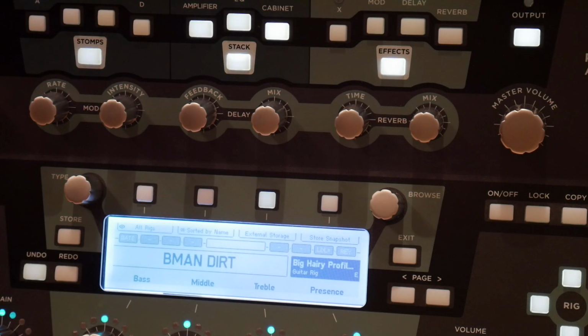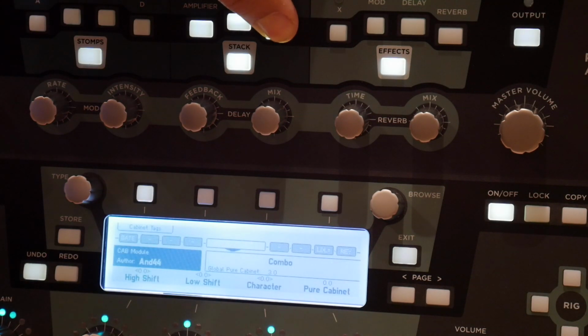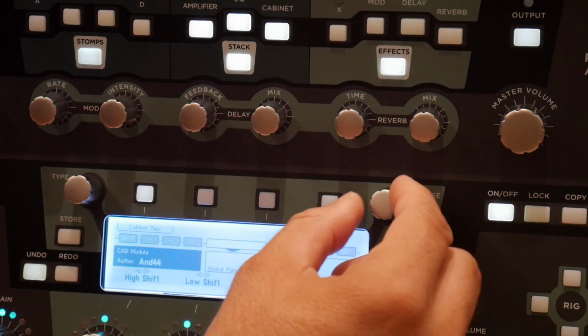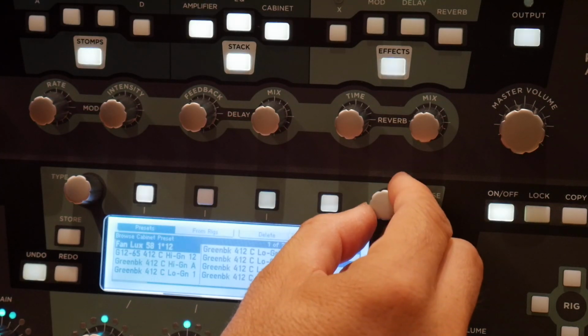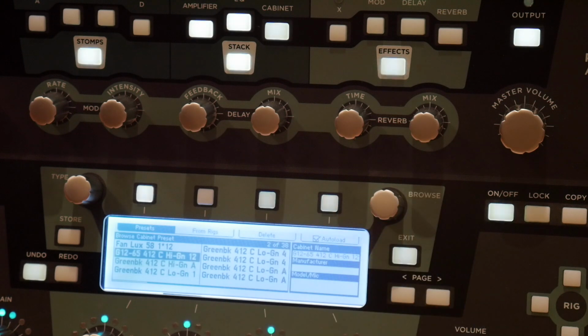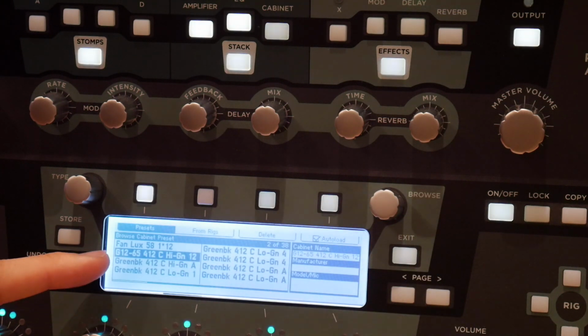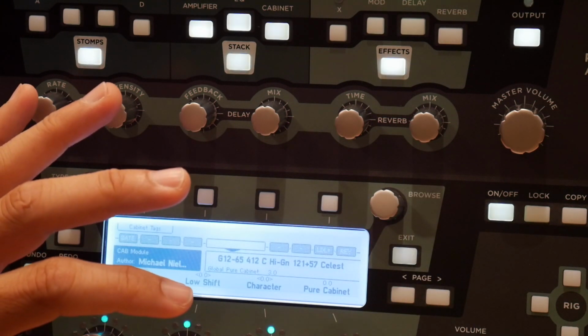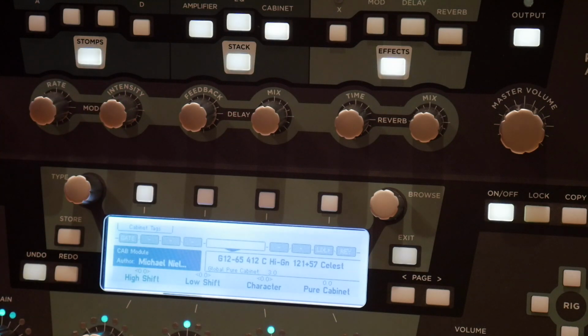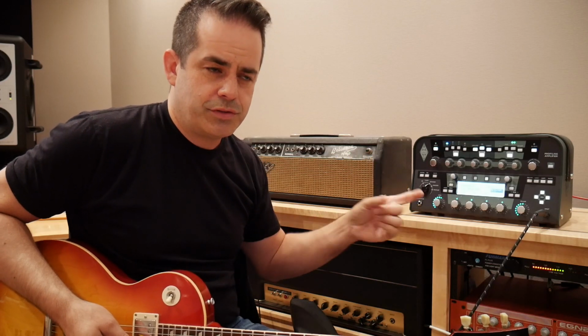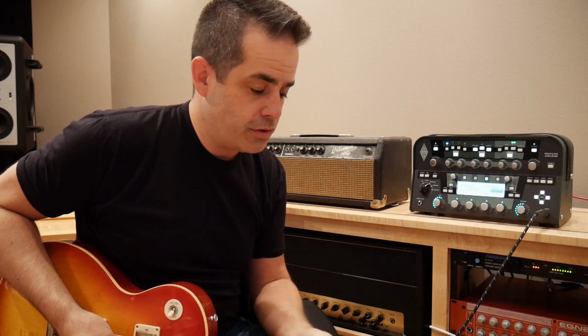Now if I want to change the cabinet, go to Cabinet, hold that down, it'll put you in cabinet mode, and you go to Browse. And now, look at that, right there, G1265 412. That has become part of that profile. Back to my stock Bassman, which was in a 412 cab with Vintage 30s.